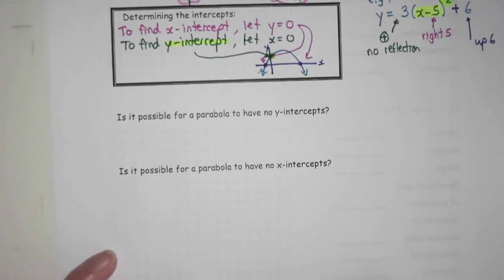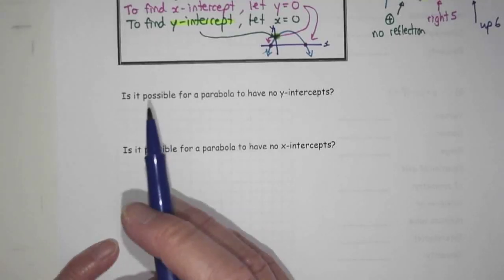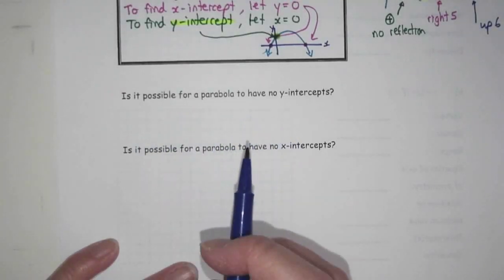The next 2 statements I have here: is it possible for a parabola to have no y-intercept?